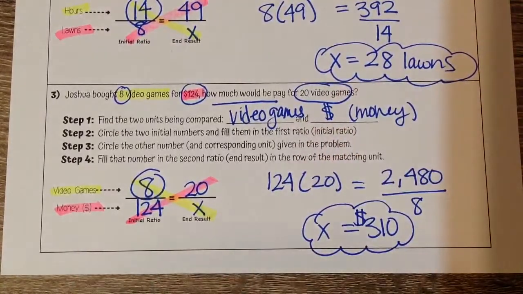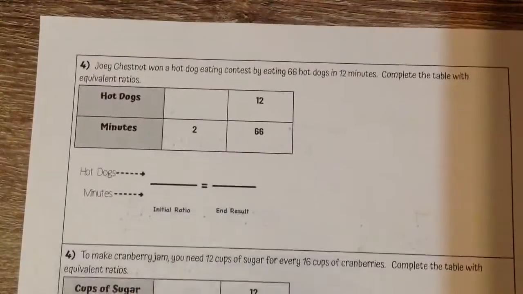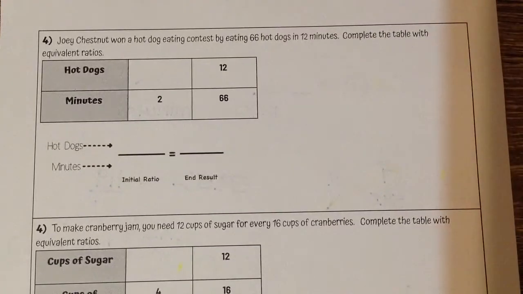All right, so that's just looking at the proportion word problems. Now let's look at just ratio tables. So it's basically a similar idea, except your information is given to you in a table. Joey Chestnut won a hot dog eating contest by eating 66 hot dogs in 12 minutes. Complete the table with equivalent ratios.